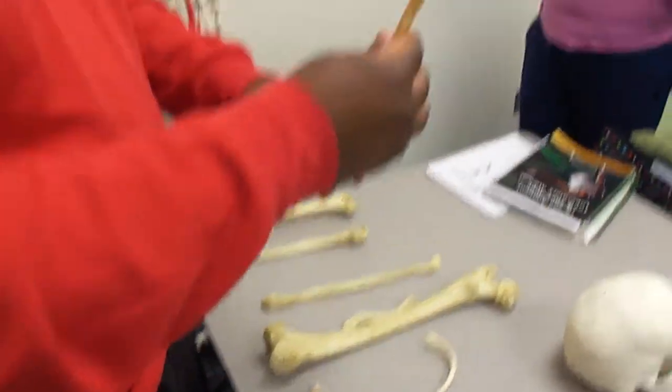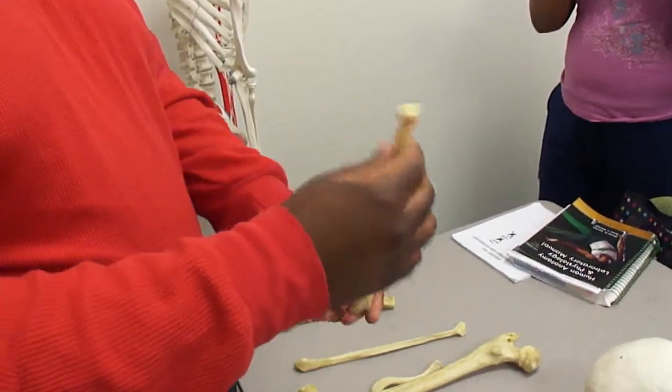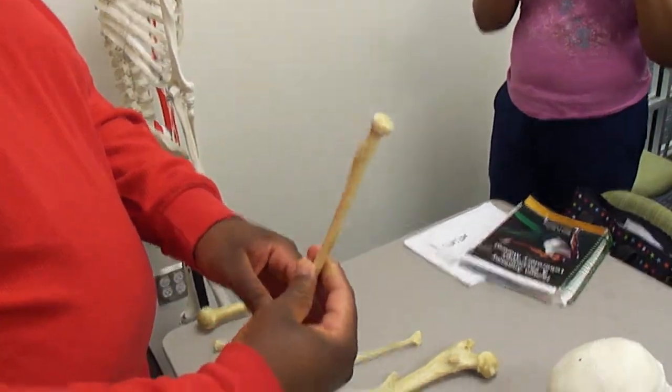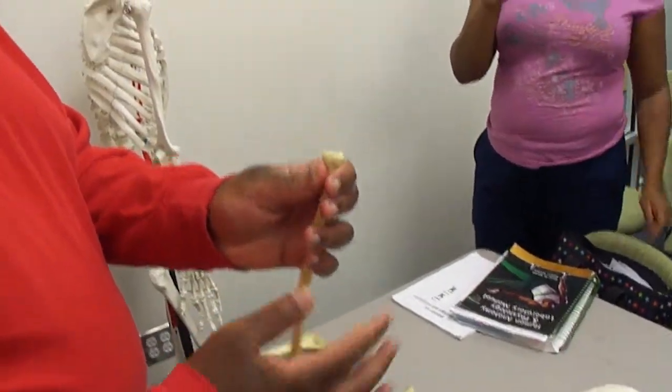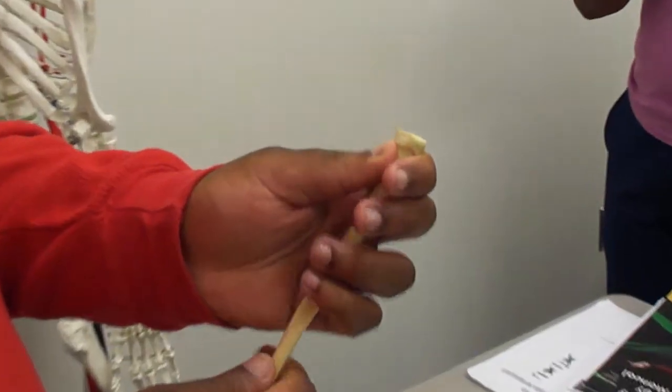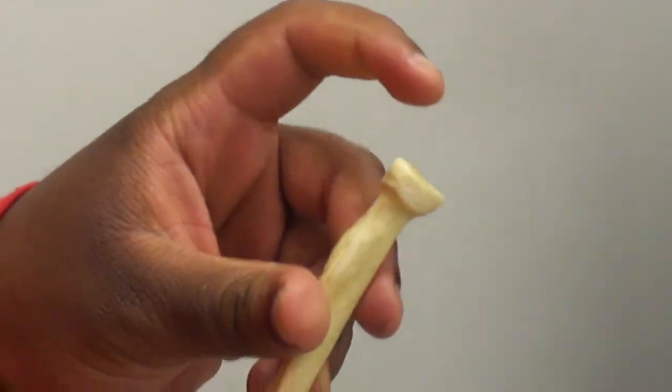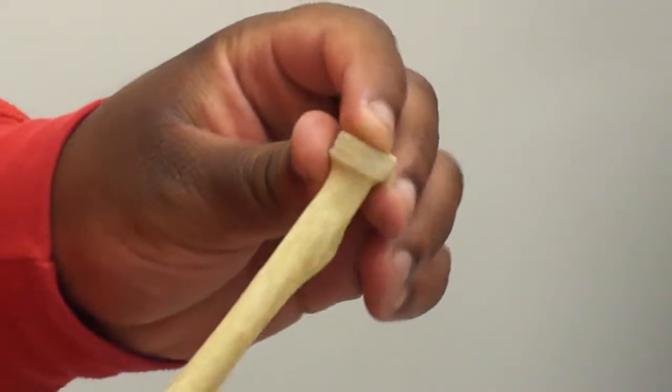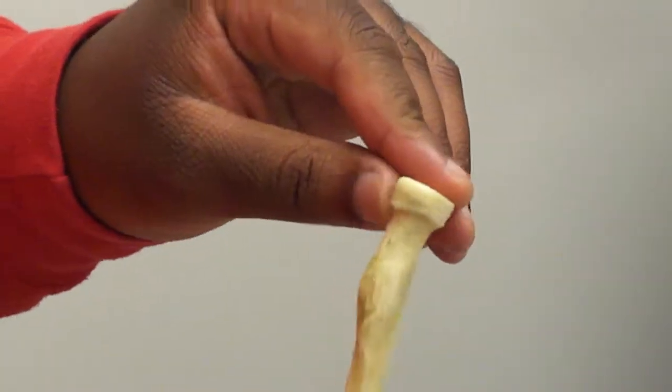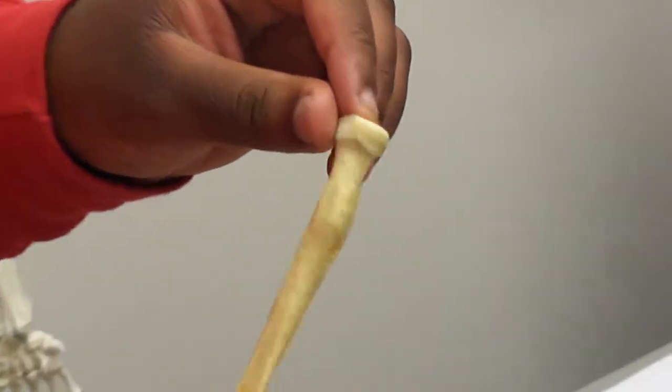And the radius is right here. And the way I tell most students to differentiate it is the fact that it has a very distinct shaped head. I almost say it looks like a flathead nail in its shape. How it's kind of flat and it's kind of rounded in a way.